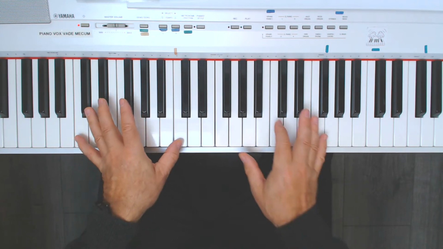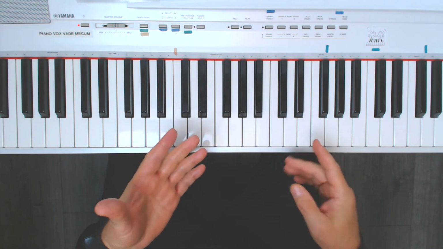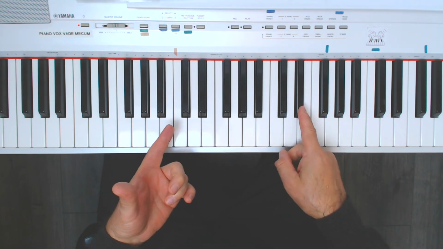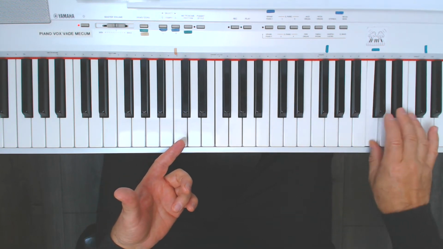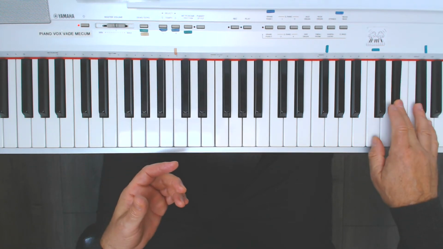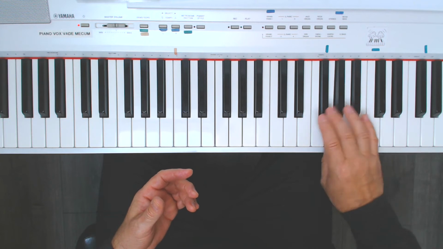First, the introduction. First we are looking for the scale of D minor. D minor is the relative minor of E flat. So the scale of E flat: 1, 2, 3, 4, 5, 6, 7, 8. I'm talking about degrees. Okay, so 8, 7, 6, 5, 4, 3, 2, 1.